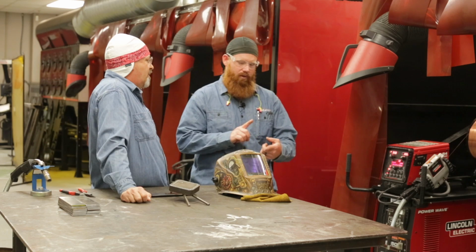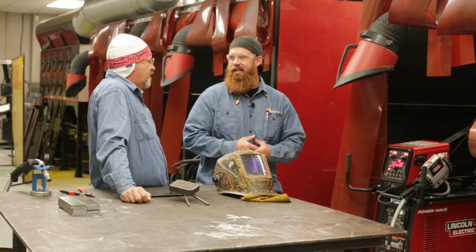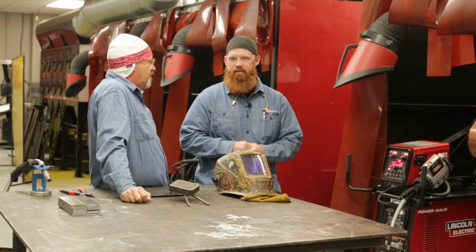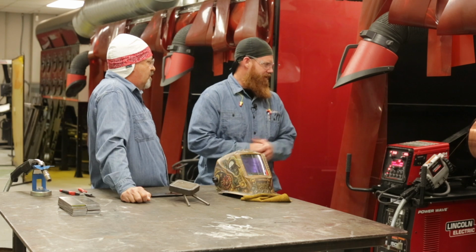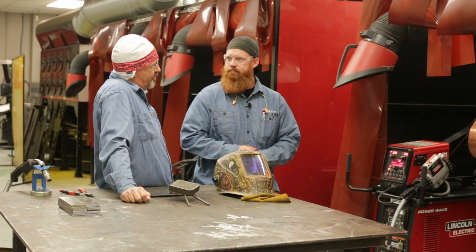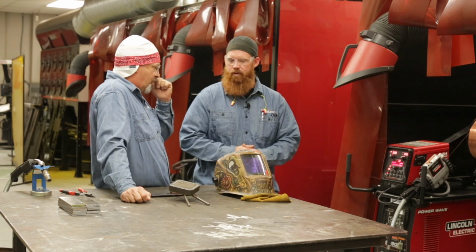So if I want a little bit longer arc length, it's probably going to give me a little bit wider of a puddle, a little bit more wetting in on the sides, and then if I want to shorten that up, especially on thinner materials or tight spots, if I want to narrow up my weld profile, I can go ahead and drop that down. Especially getting out of positions. So a plus number on the trim value on this machine gives you more arc voltage. More arc length. More arc voltage, more arc length.